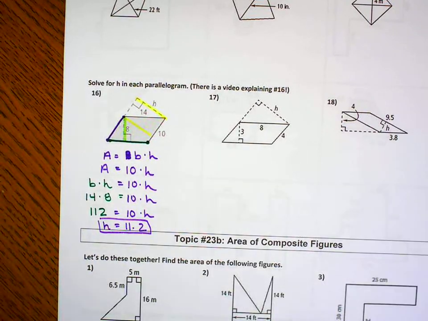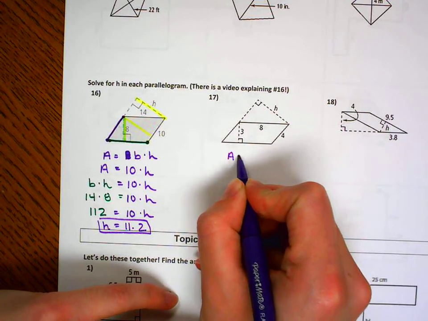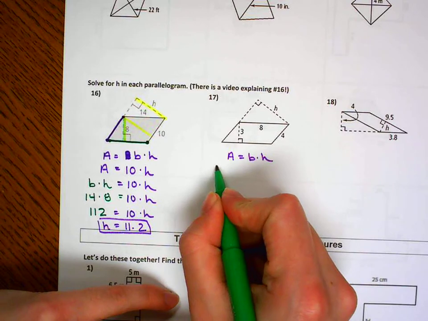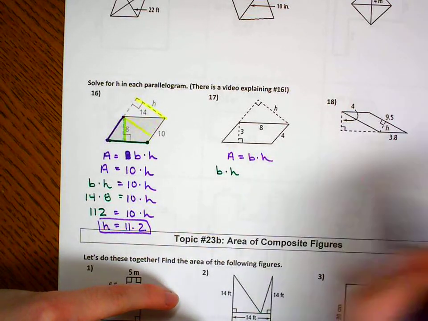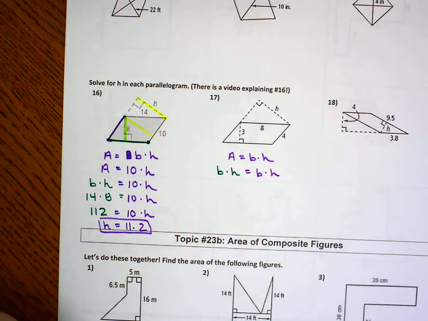So if you were doing number 17, again, you're solving for h. We know that area equals base times height, but you might want to think about the base on one side times the height that goes with that side is equal to the base times the height, looking at it a different way. So I'll let you guys work on that, and then I'll have a video for the composite figures when you're done.